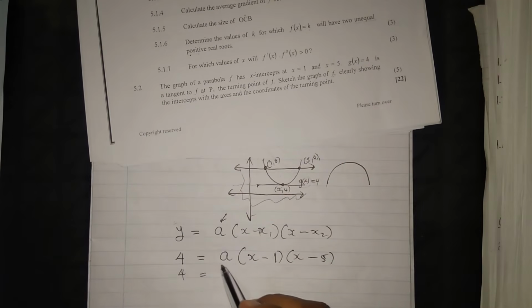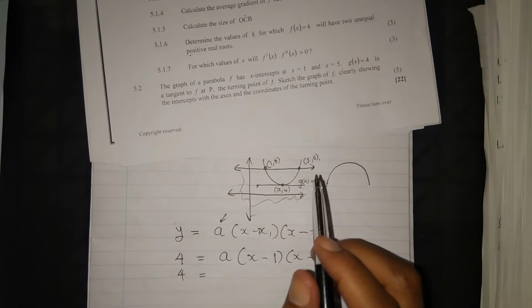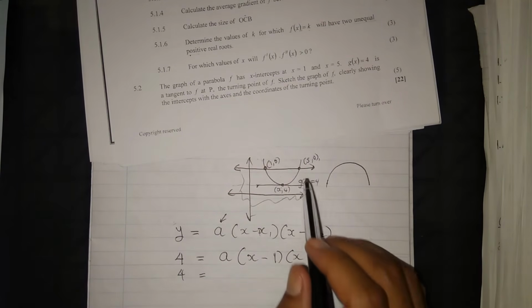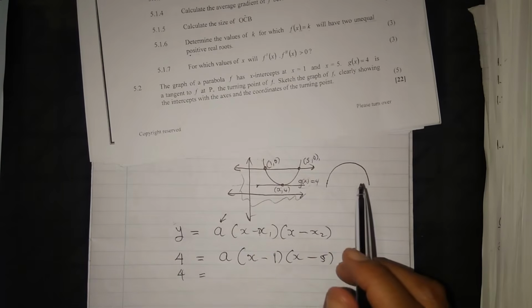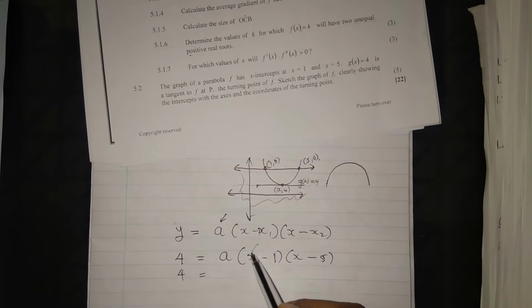Okay, because I want a, so therefore I need to substitute a value now. I need to substitute x so that I can calculate a now.